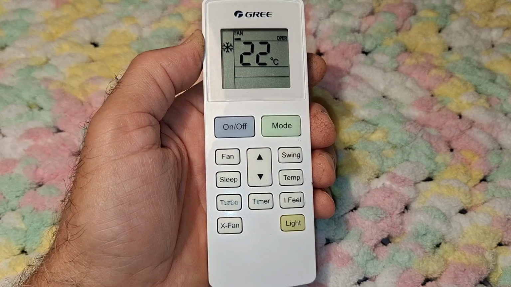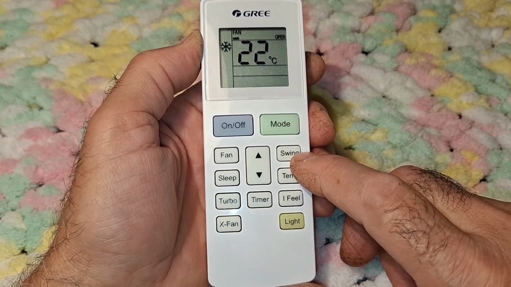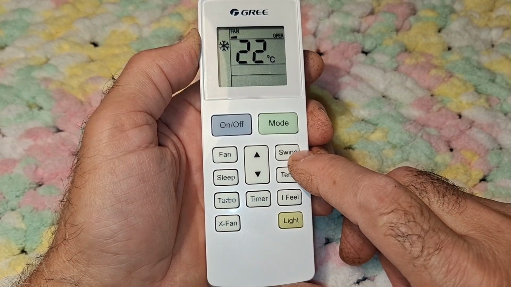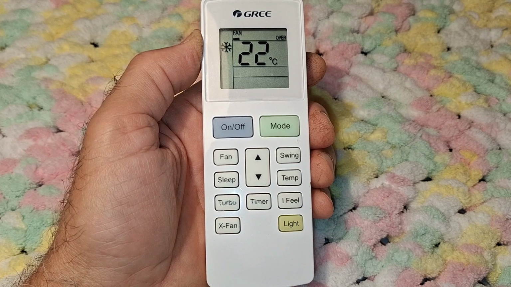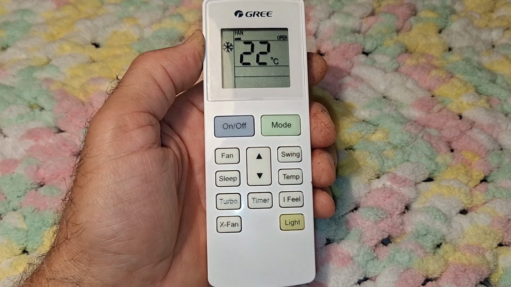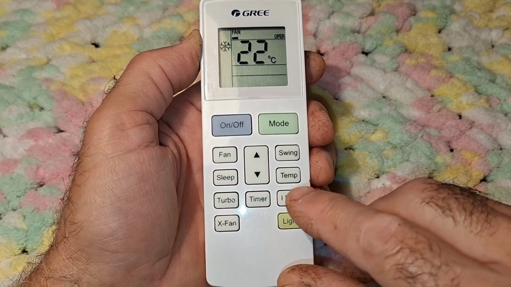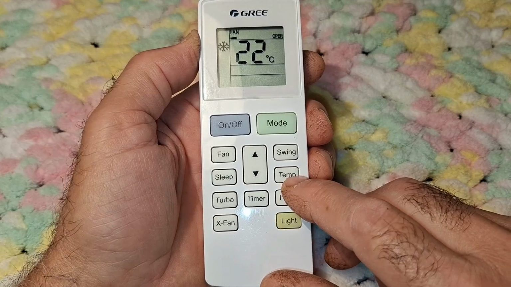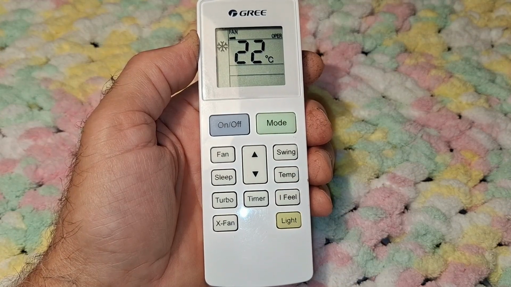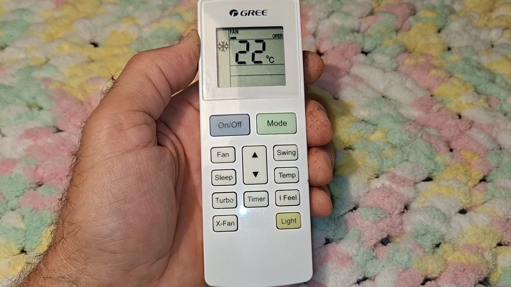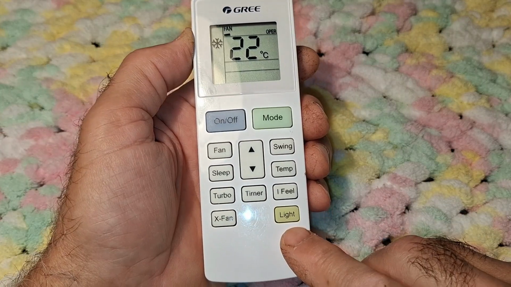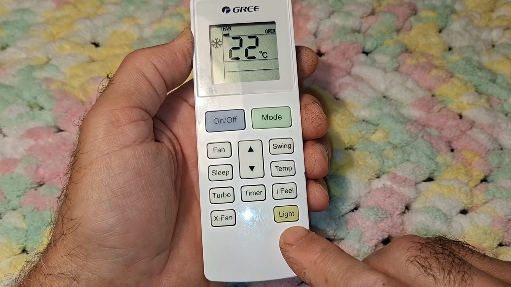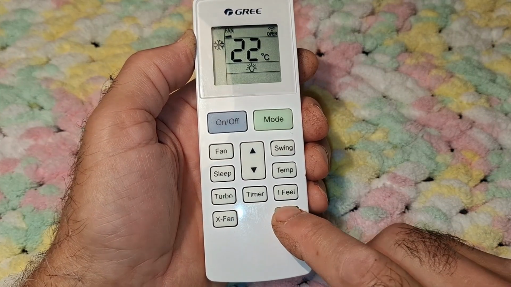We can use the swing button to adjust and reduce the swing angle. You can see the outdoor and indoor temperature by pressing the temp button, but this function is valid in some models. The light button is used to turn the display light of the air conditioner on and off.